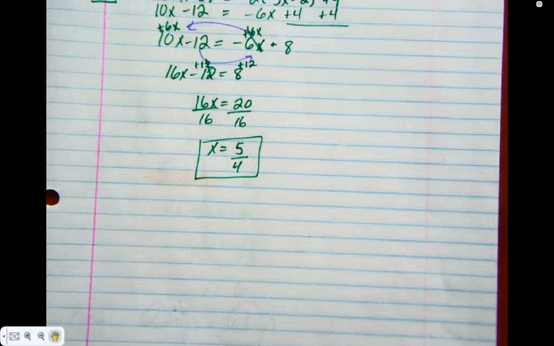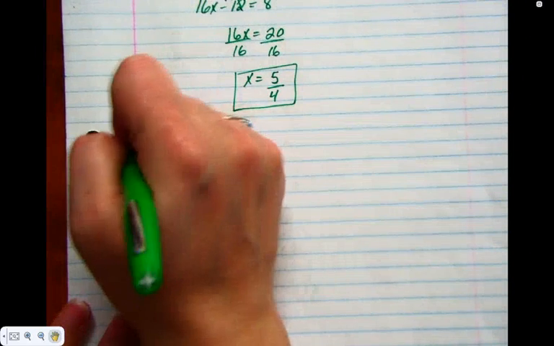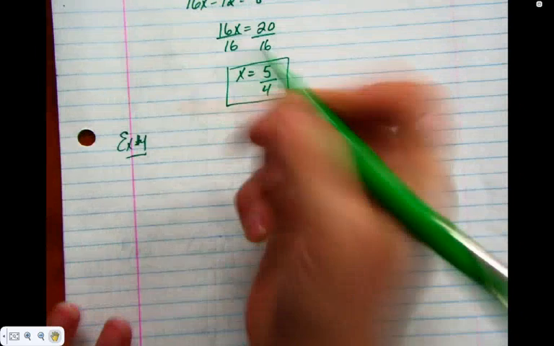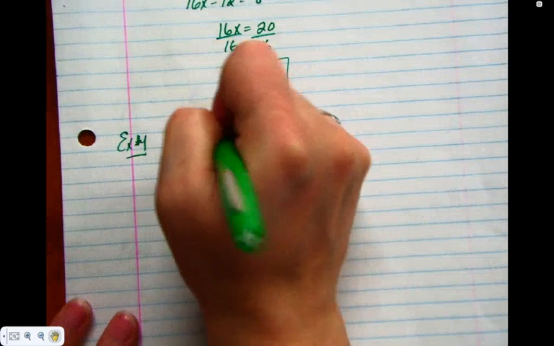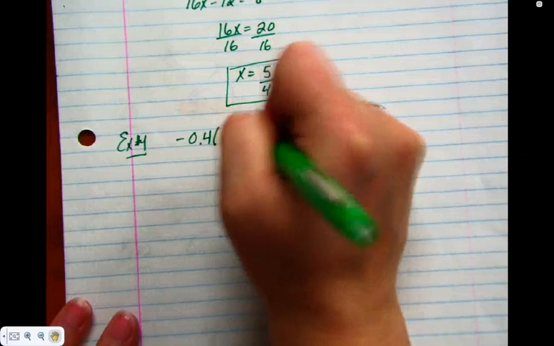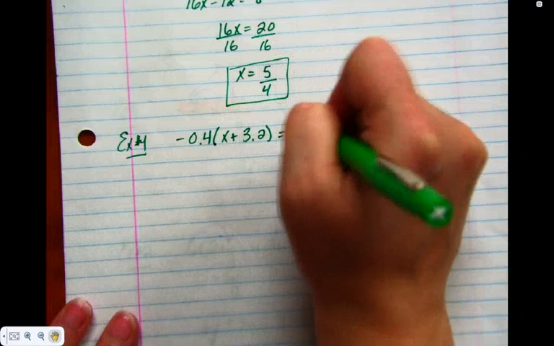Show me your thumb. How are we doing so far? I'm getting it. I'm kind of getting it. Good. Let's do one with decimals. You might want to grab your calculators. Or do it without, but I wouldn't do it without.